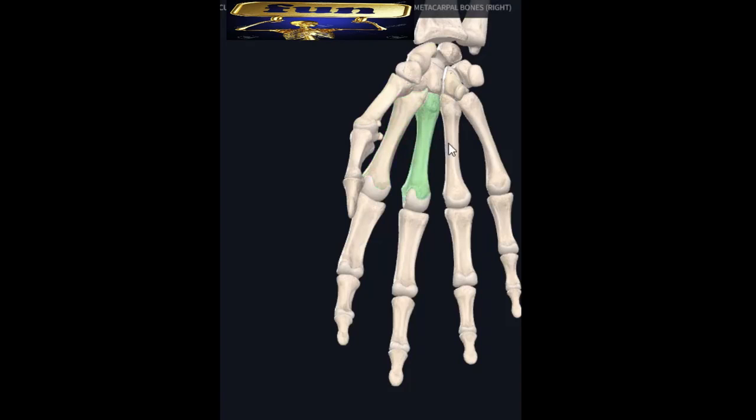metacarpals. So these are all your metacarpals. And in front of that, we have our proximal phalanx. In front of that, we have our middle phalanx. So these are the middle phalanx. And the tip, we have the distal phalanx.